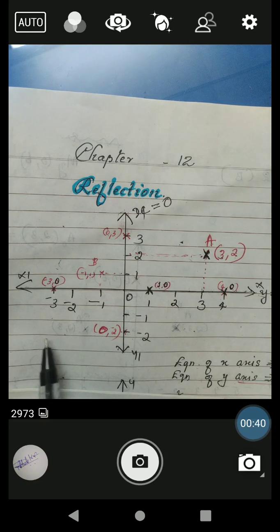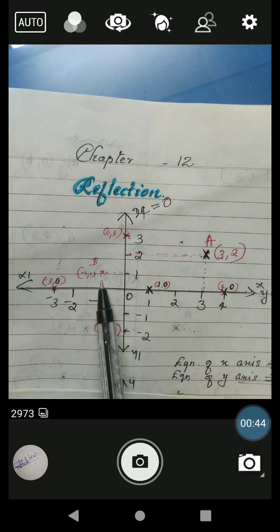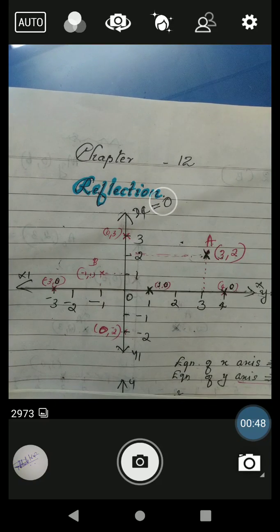You can see a graph here, and you can see two coordinate axes. Which are the two coordinate axes? We know that they are the x-axis and y-axis. Actually, this x-axis is a number line and y-axis is also a number line.